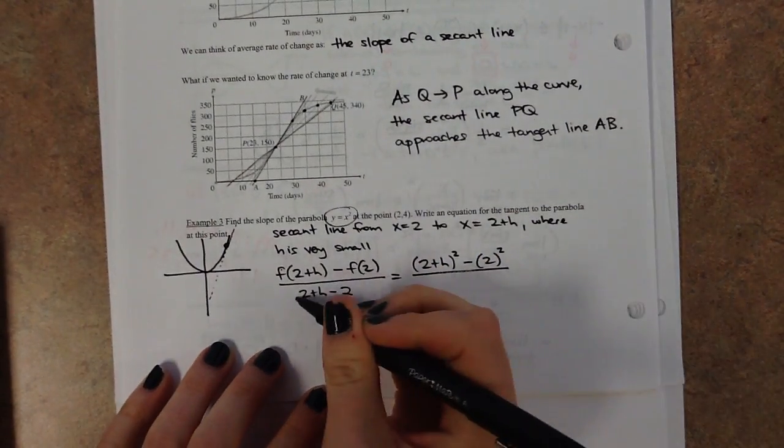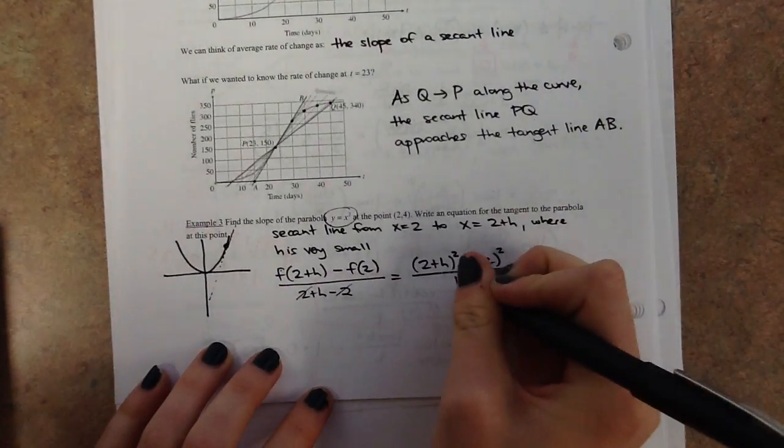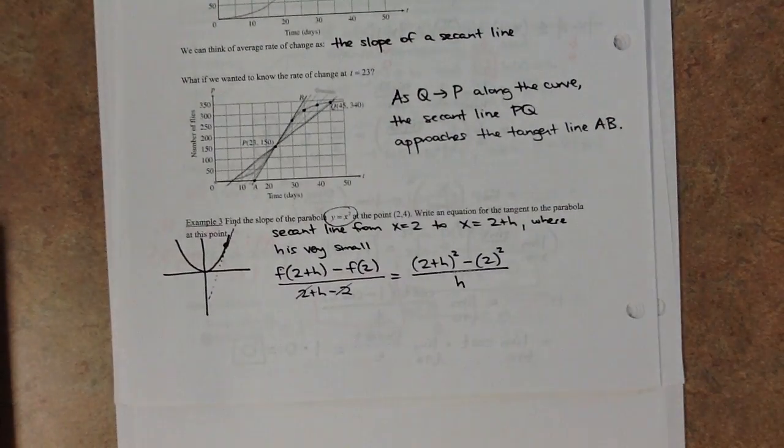And then what happens down here is the positive 2 minus 2 cancels each other out. All we have left is that h. So in the numerator, the 2 plus h gets squared. That means you do 2 plus h times 2 plus h. It does not mean you square the 2 and you square the h. Please don't get caught up in that.